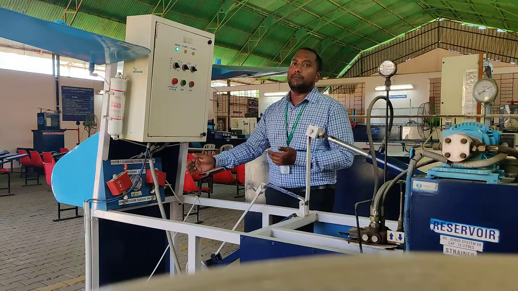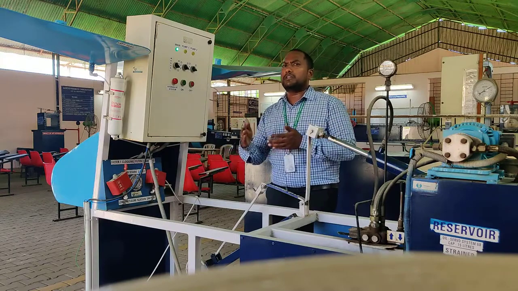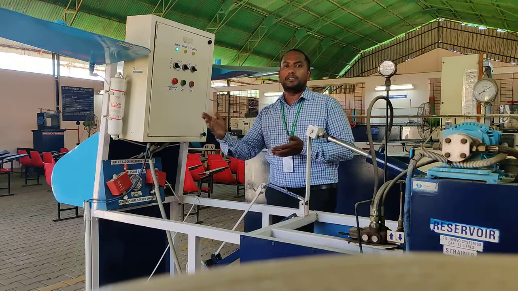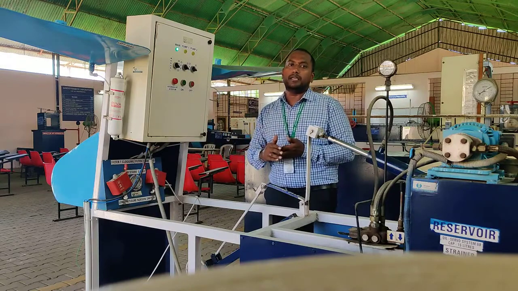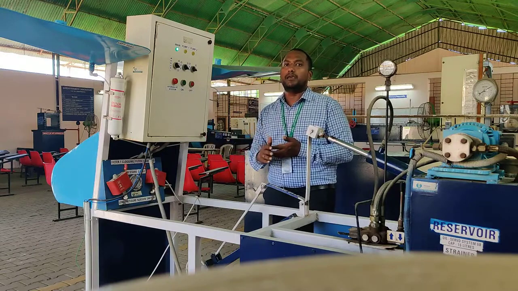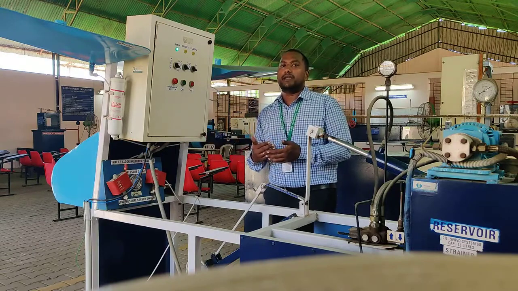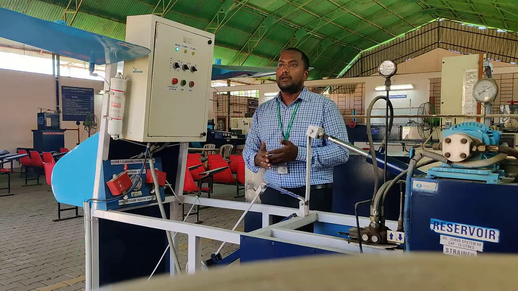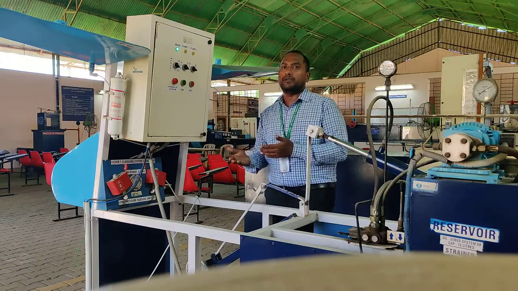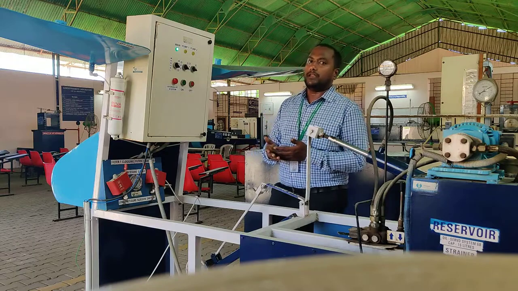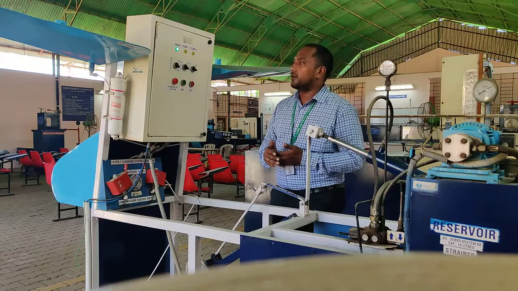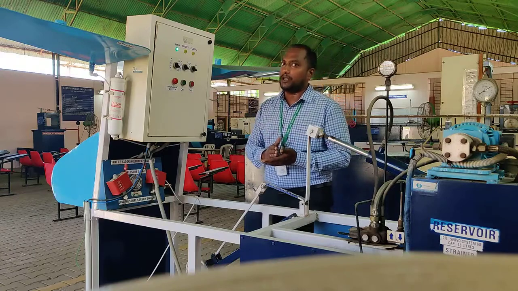So the pressures will be maintained, and the pressures are based on the aircraft manufacturers. It may be 2 to 3 psi or 6 to 7 psi, based on the size of the engine of that particular aircraft. For a 737, 747 or Airbus A380, they have different manufacturing pressures. It will be mentioned in the manufacturing manuals.